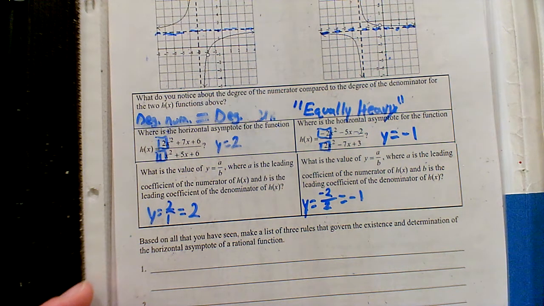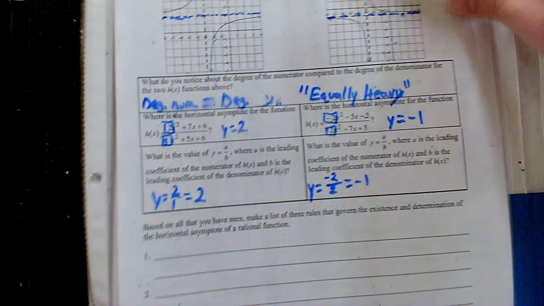Alright, so at the beginning it said we would go through these examples and we would be able to make three inferences that we would be able to write about horizontal asymptotes. So at the bottom is where we're going to write these three statements.